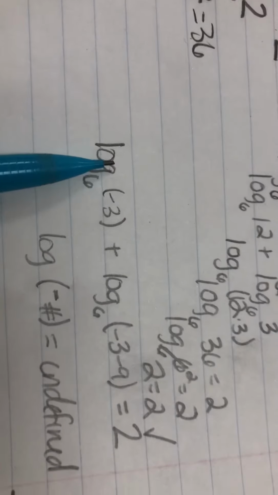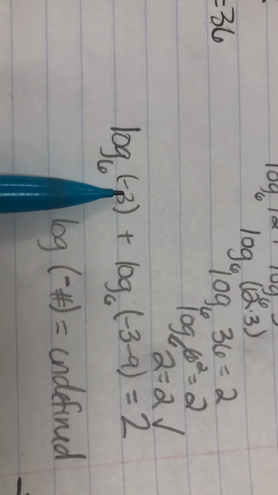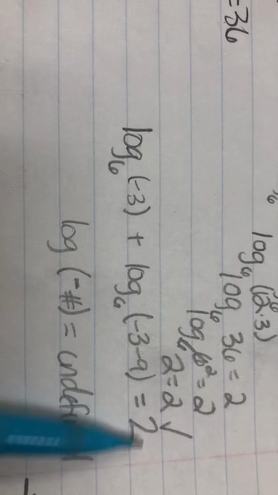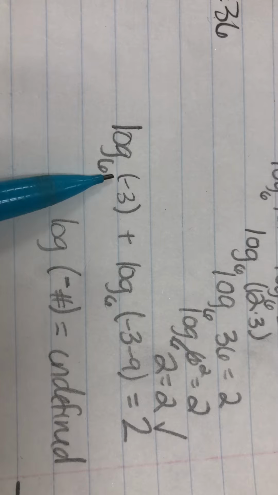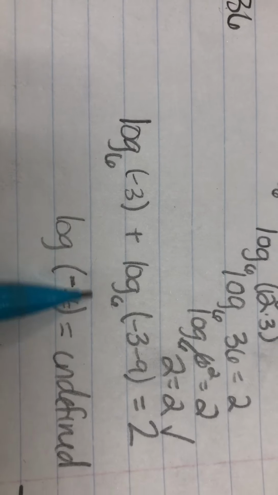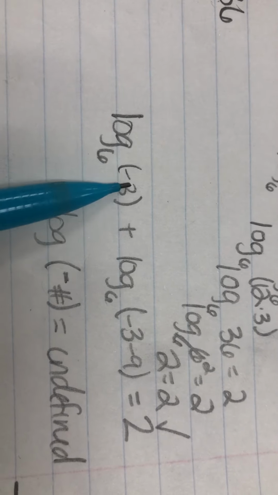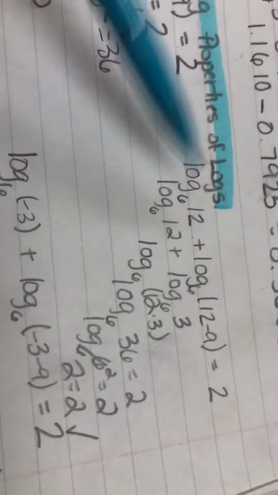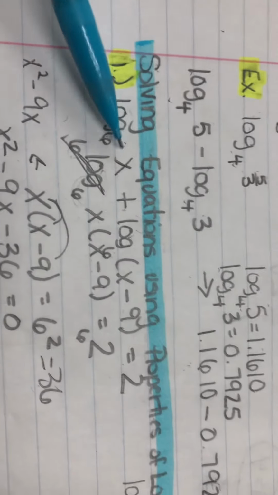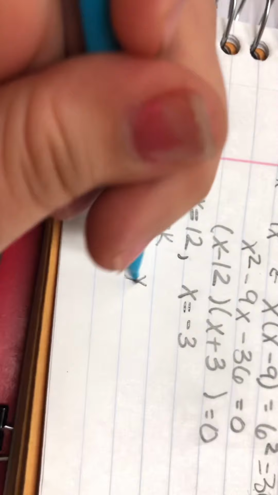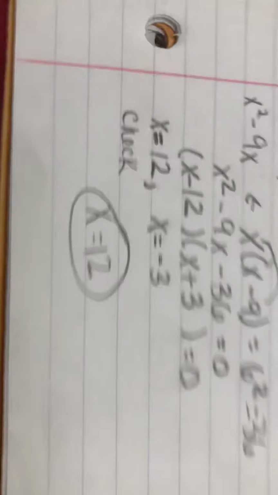Now, when I plug in negative 3, log base 6 of negative 3, log base 6 of negative 3 minus 9, okay? This one does not work right away, because you cannot take a log of a negative number. So if you just have an x in your problem right here, and you have to plug in a negative number, it automatically is undefined, so that number can never work. So when you write your answer, you would just say x equals 12. That's the only answer that actually works.